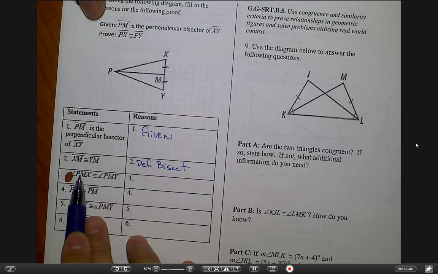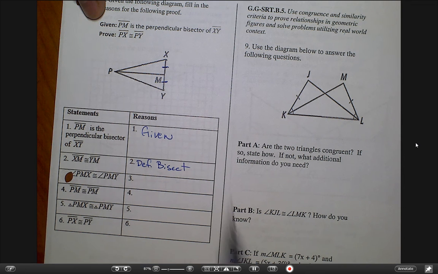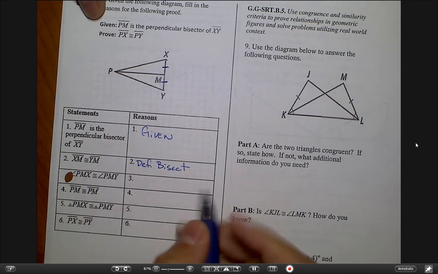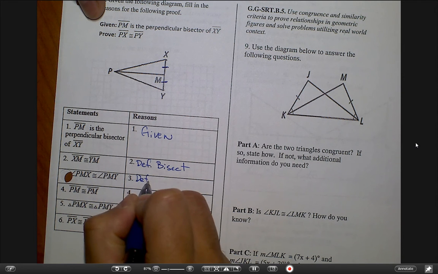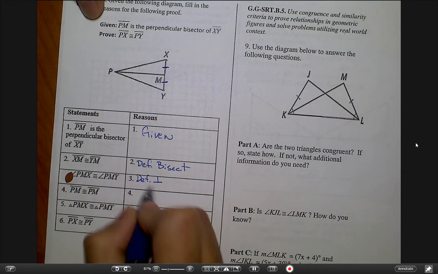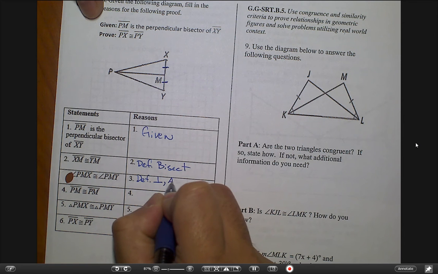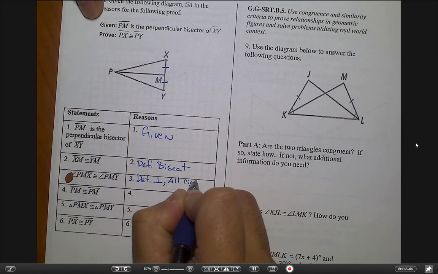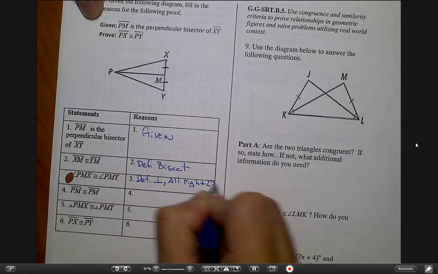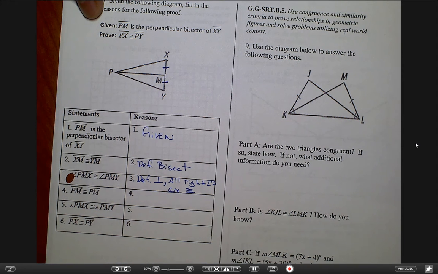Okay, it says angle PMX. So PMX is congruent to PMY. Now, what do I get from there? What about it? They're congruent. So definition perpendicular, right? Or there's another one that can go with this. It's going to be all right angles are congruent. So all right angles are congruent.